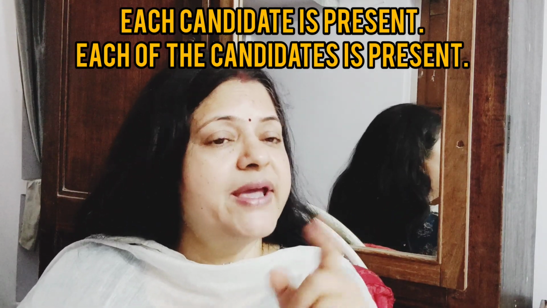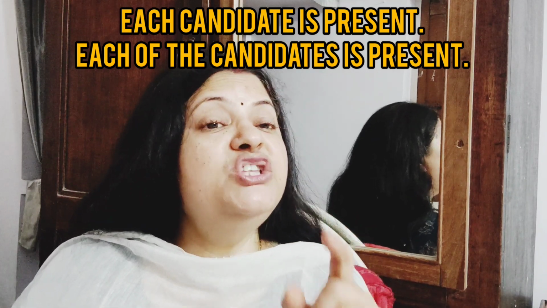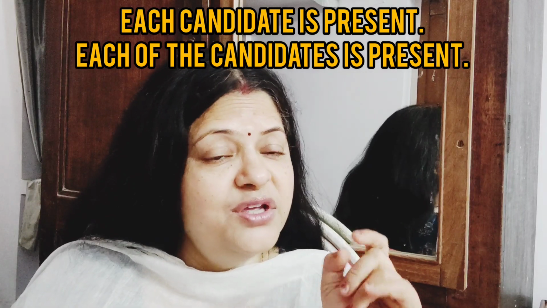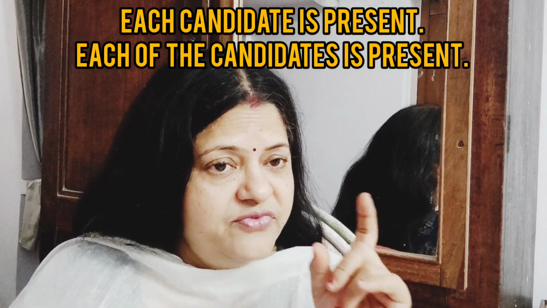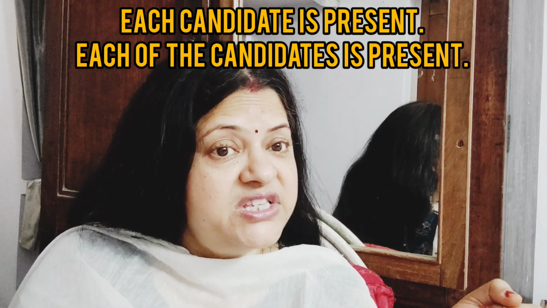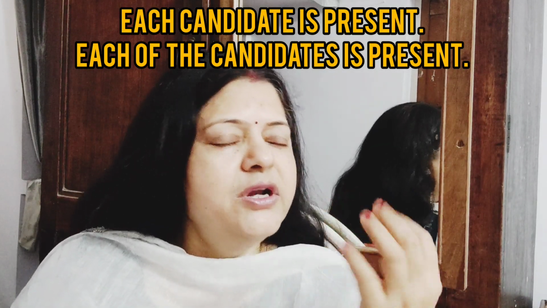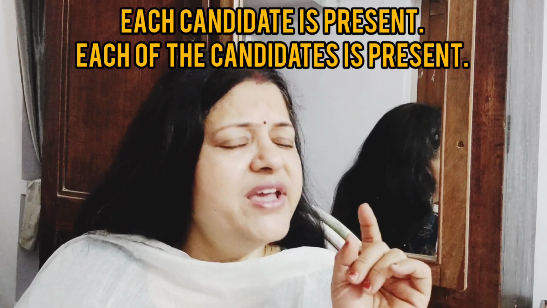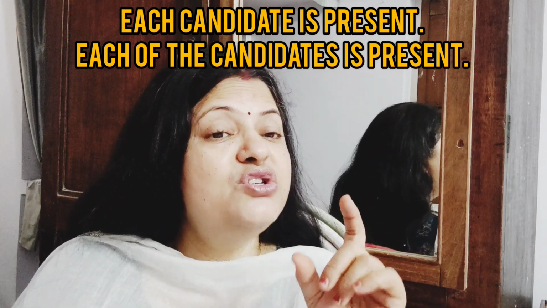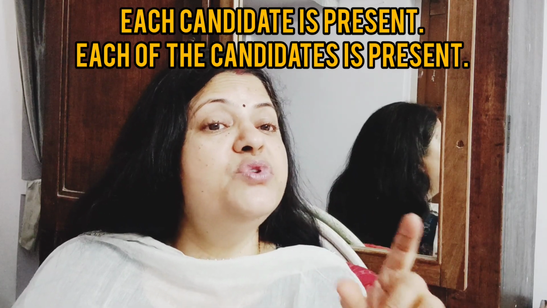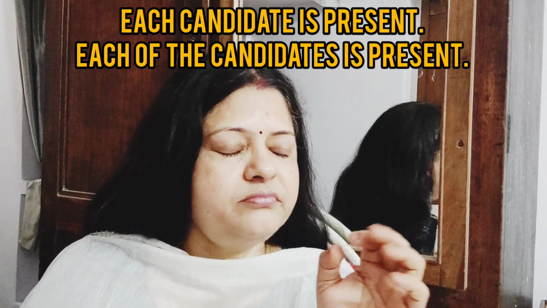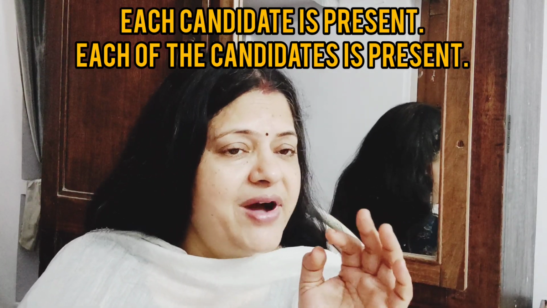Now come to the second sentence. Each of the students is present. Again we are using the verb is. Since we see each of the students, a learner would think: why are we using the singular verb is, we should use are. Each of the students are present. This should be the right sentence, but no. Let's try to understand why.